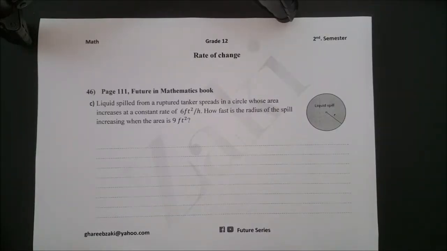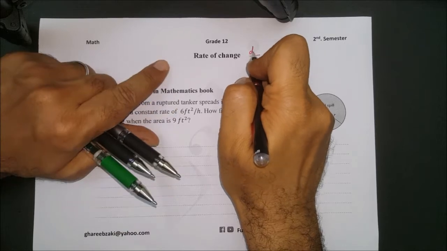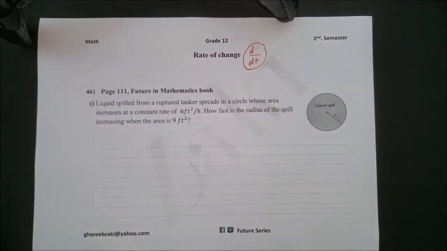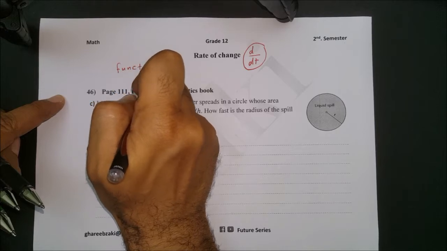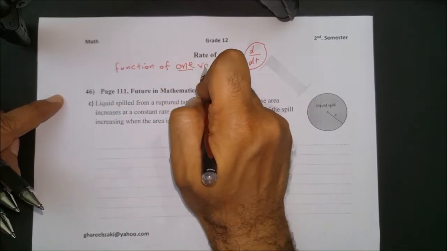Hello everyone, in this video I'm going to explain rate of change. What do you mean by rate of change? It means d by dt, so the differentiation with respect to the time. Remember this function of one variable.